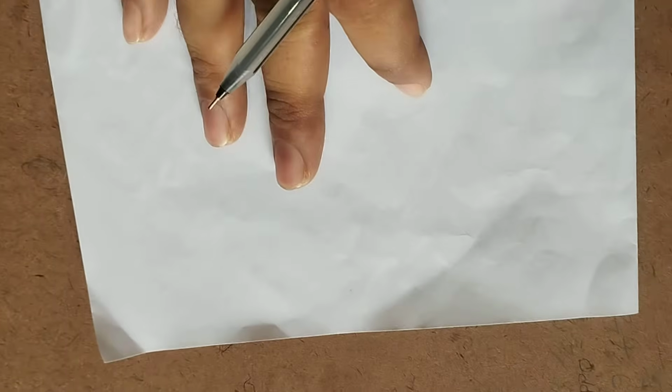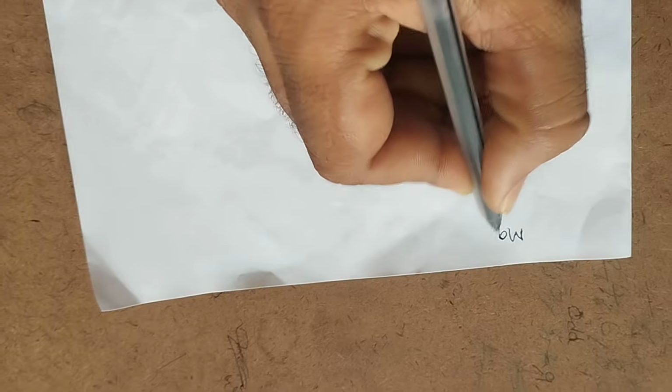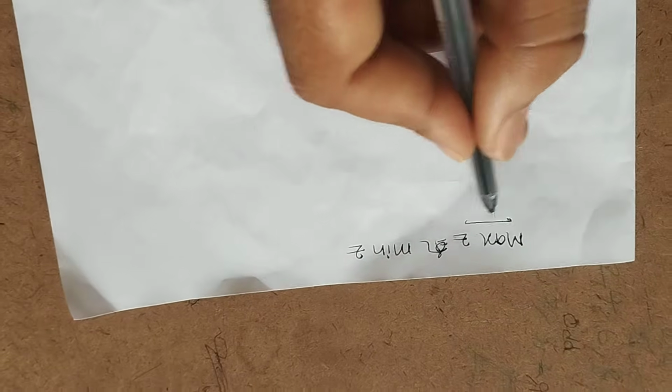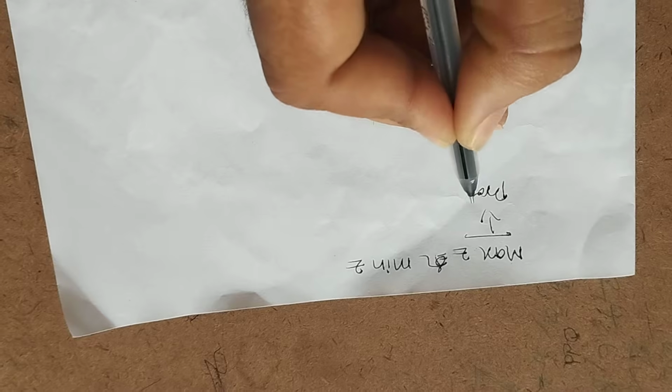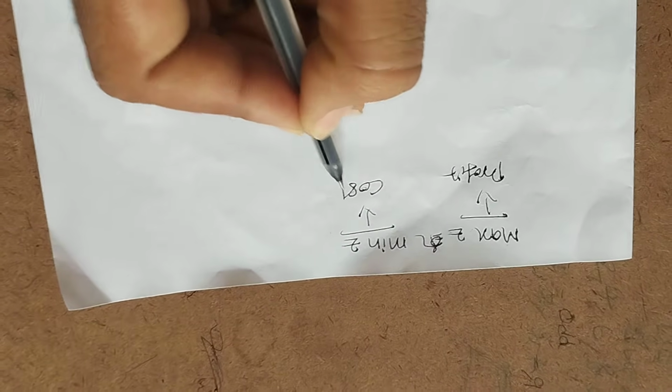The objective function can be denoted as max z or min z. Max z is in the case of profit, min z is in the case of cost.